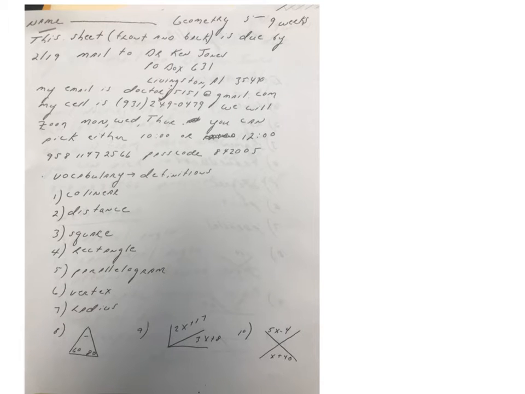So it looks like what I'm looking at on this image that was sent to me is some basic geometry stuff involving shapes and angles and that kind of thing. I'm not really going to go through these terms because I think you can look up definitions anywhere. Google can tell you that. But I will help work through some of these different types of problems that we're seeing.